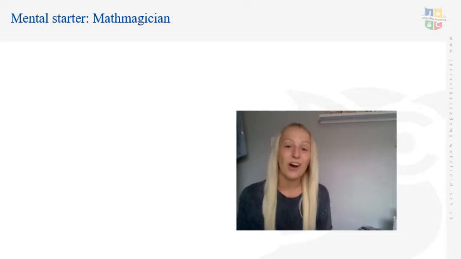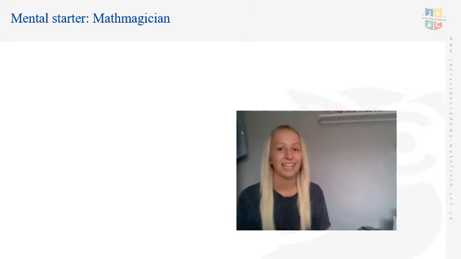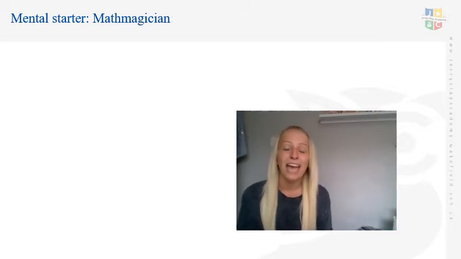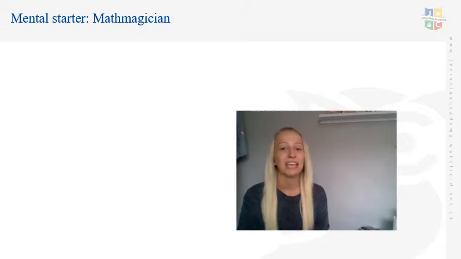Okay, so this week for our mental math starters, we are carrying on our math magician theme and seeing if you can read my mind. However, instead of numbers this week, I will be thinking of either a 2D or a 3D shape and using the clues to see if you can read my mind. So let's take a look at the first clue.